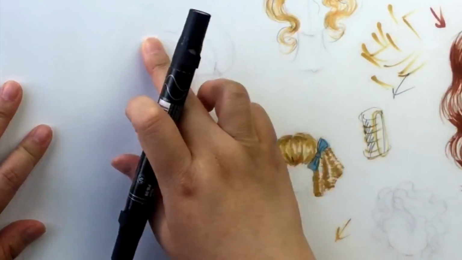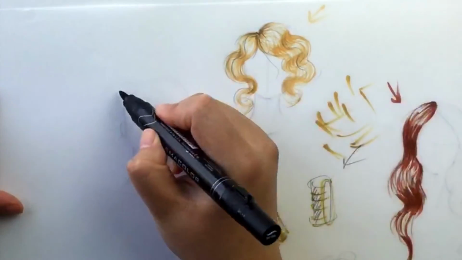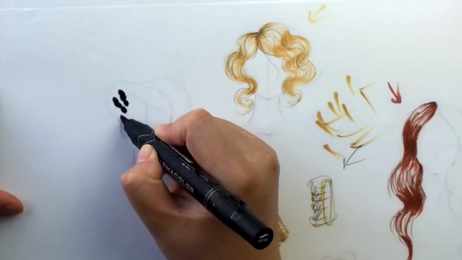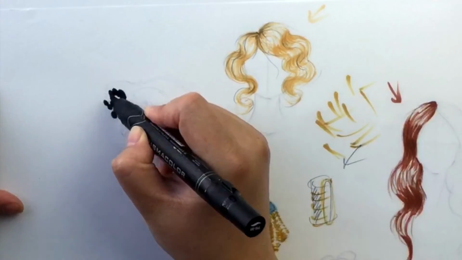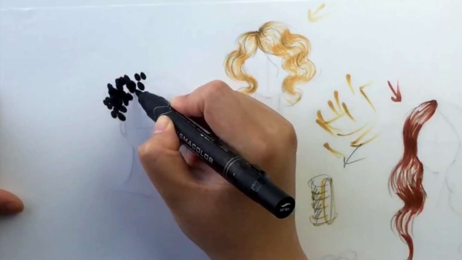Let's do an afro. The curliest of them all. Now, for the afro, what I like to do is very lightly draw in a basic shape for the fro. And then I like to take a brush tip and stamp it in, so you're giving this super curly texture.